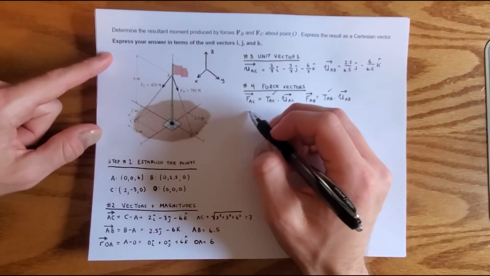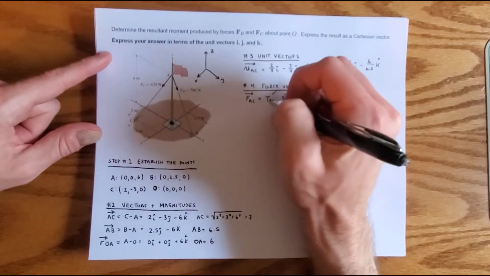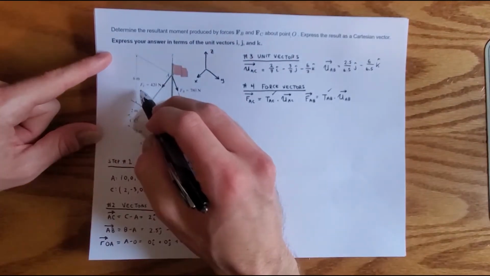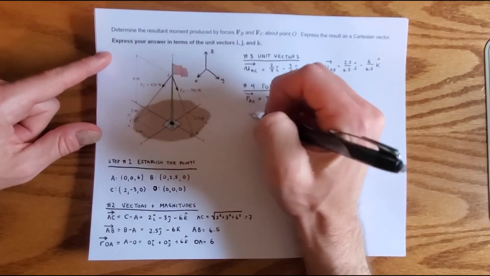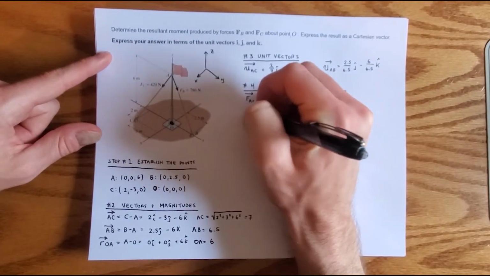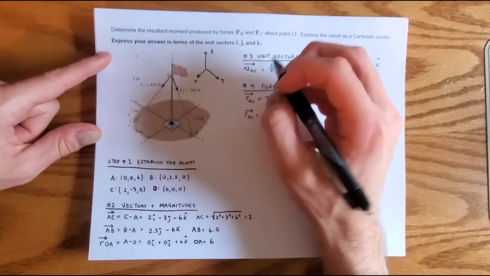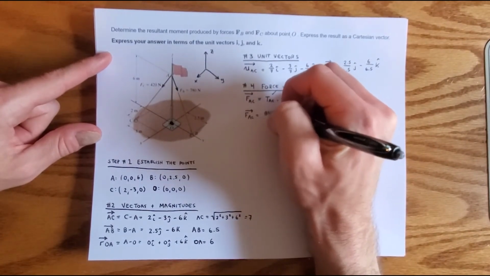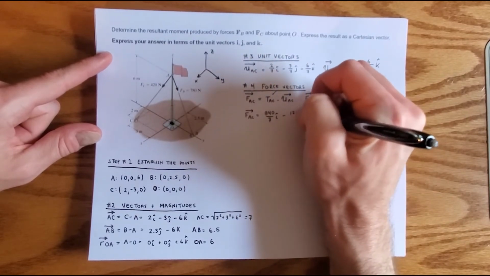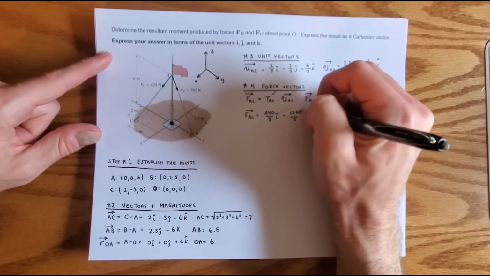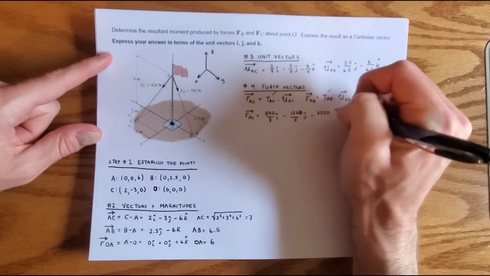Before we move on to doing that, let's just write out what our force vectors are, just so we're all on the same page. So we know that the value of tension AC is given as 420, and we know that the value of TAB is given as 780. So FAC is going to be equal to 420 times 2 over 7, which gives us 840 over 7i, minus 1260 over 7j, minus 2520 over 7k.